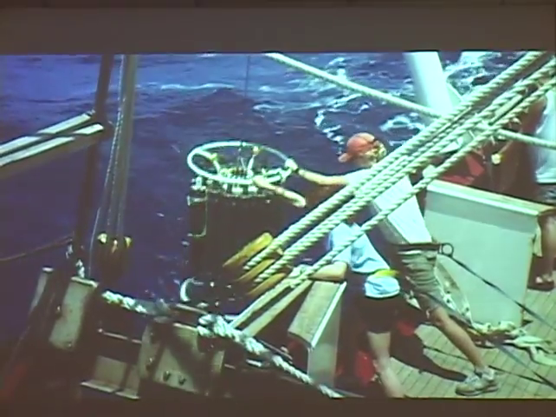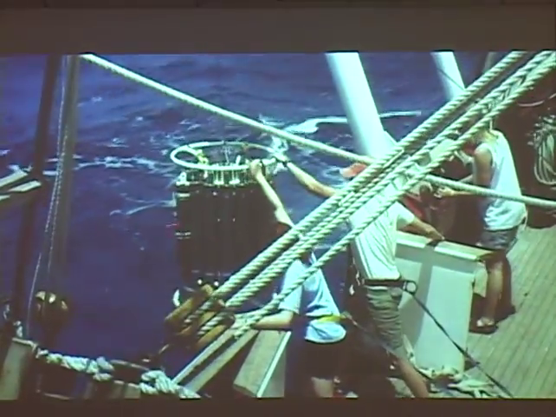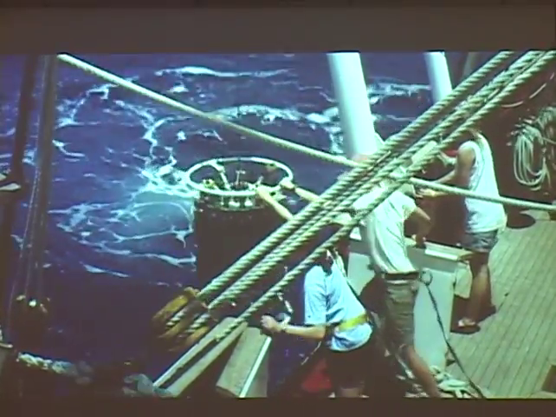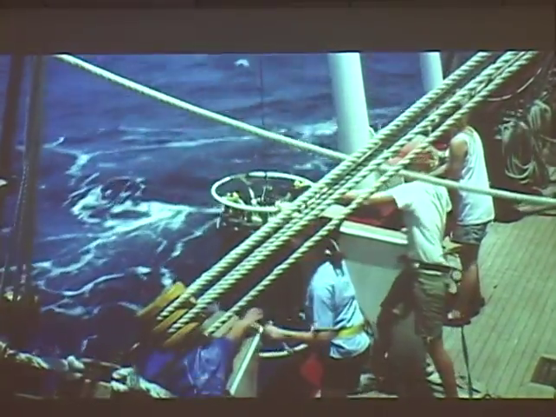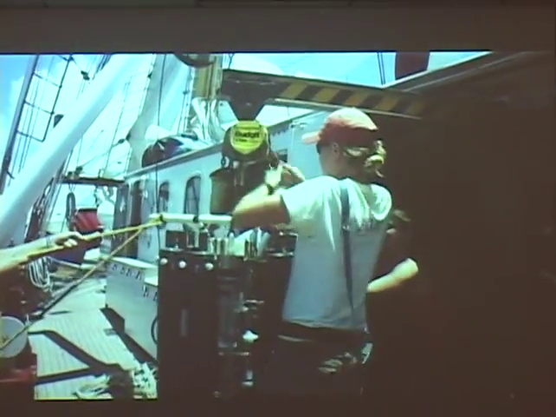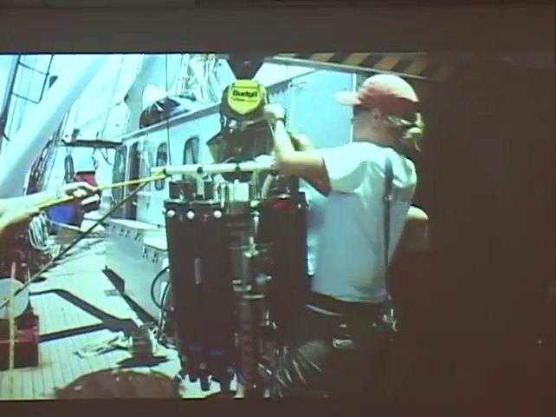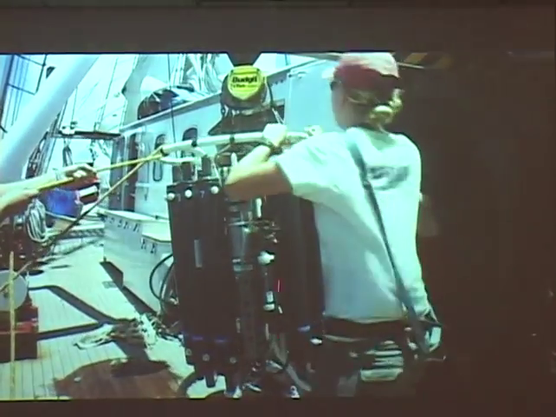Every student has a project that they're working on, a science project. There might be 2 or 3 students that are dependent upon water samples that come up. They take that water and make microscope slides and count plankton. There's this whole process. Maybe once or twice a day we would launch this thing.